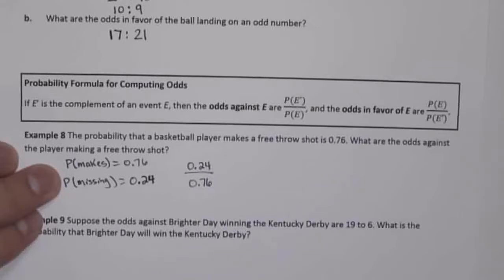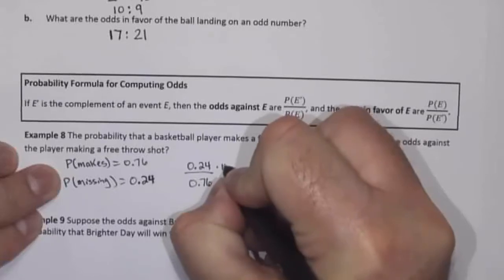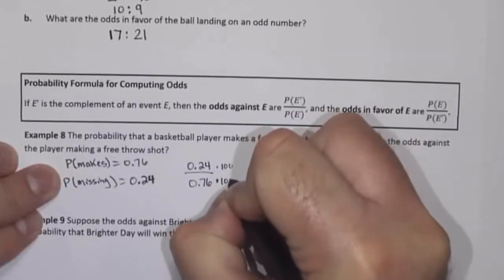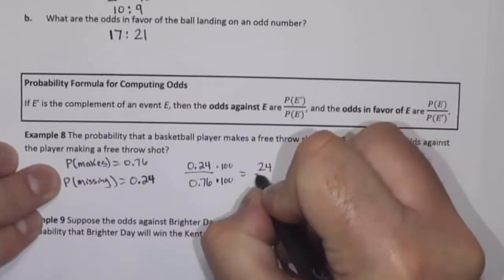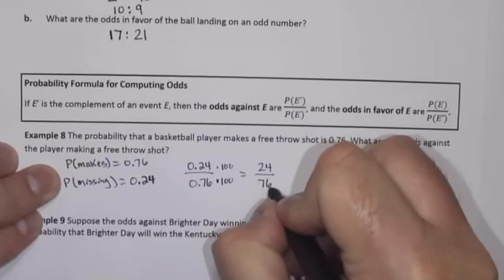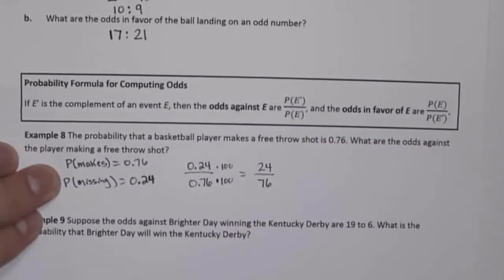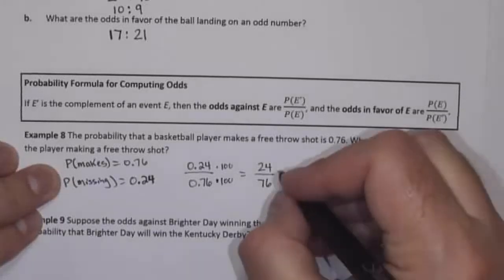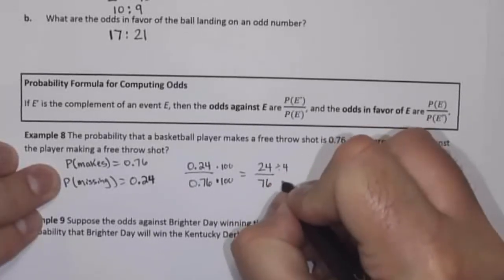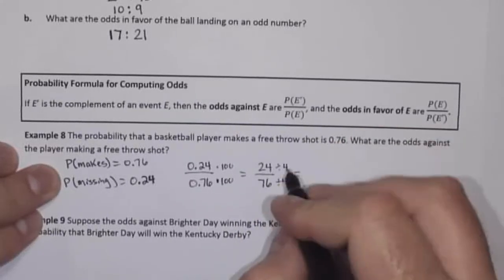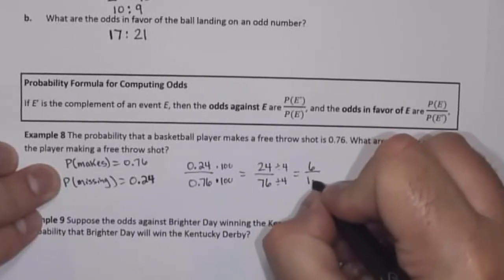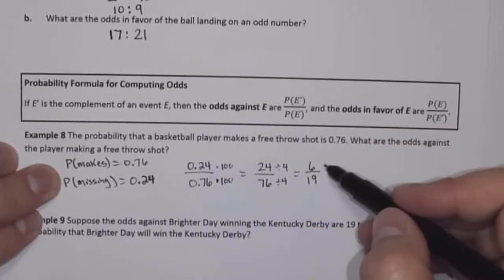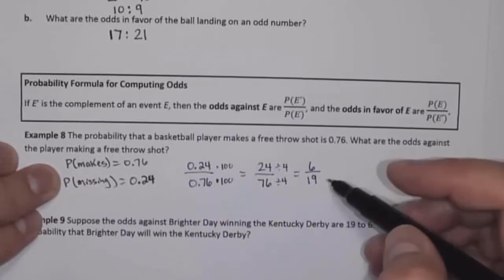And then we can simplify this to come up with the odds. Well, if I were to multiply the top and the bottom by 100, that would get rid of the decimals. 0.24 times 100 is 24. 0.76 times 100 is 76. And then we can reduce. So we can divide both 24 and 76 by 4. 24 divided by 4 is 6. 76 divided by 4 is 19. So the odds against making the free throw are 6 to 19.